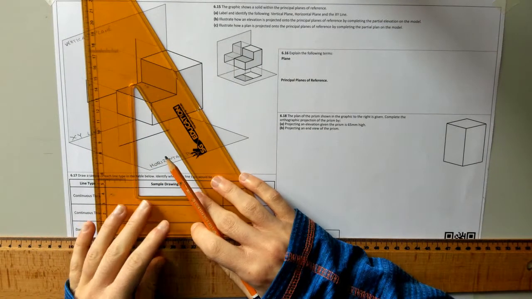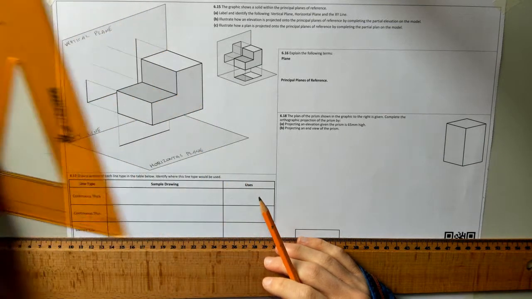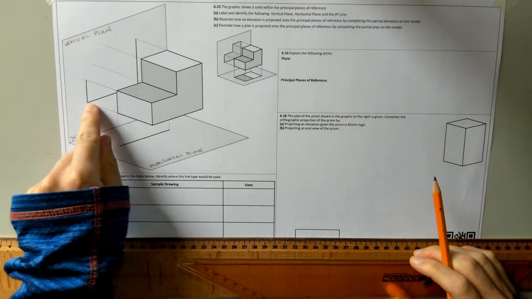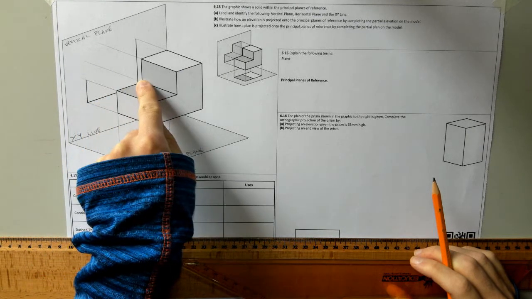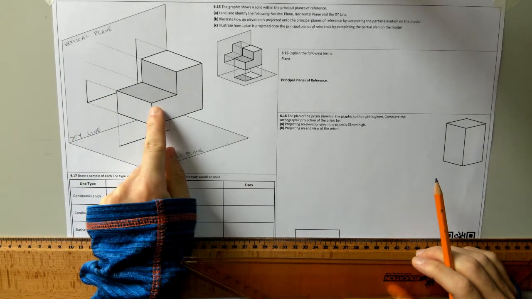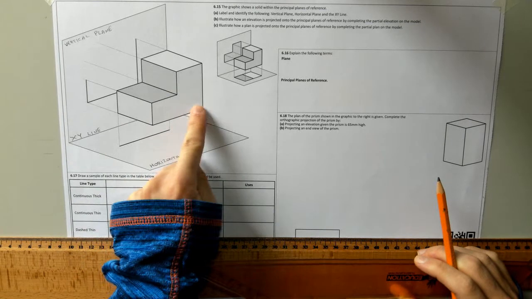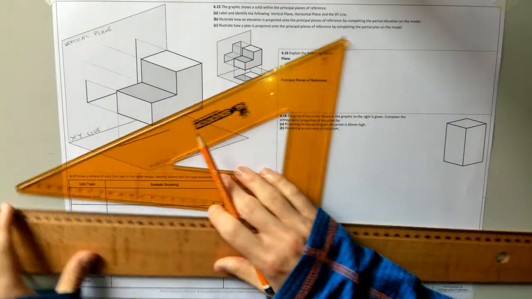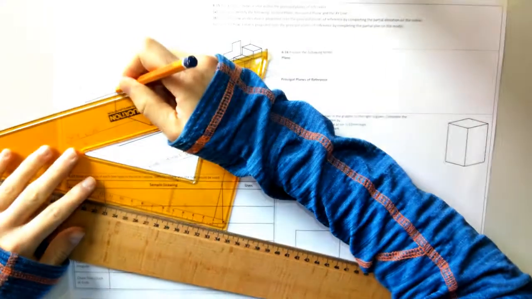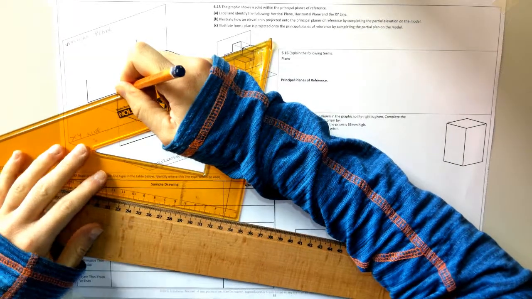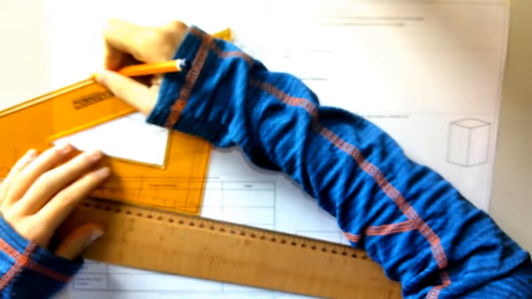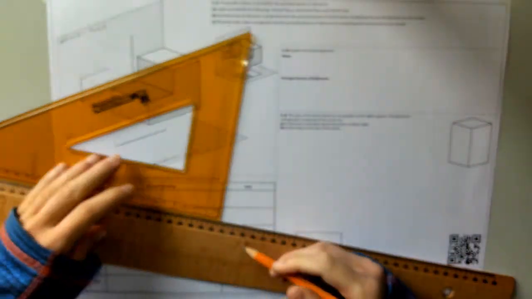As we can see with the question, the lines are staying vertical. So what I want to do now is draw my baseline, which is already put in there. We can see that this line here is parallel to this one, and this one is also parallel to these two. So what I'll do is I'll get my set square and make a parallel to go back to there, because that's where it stops.